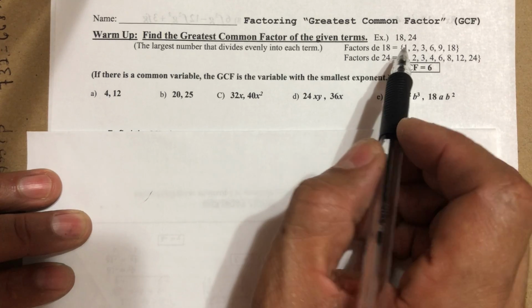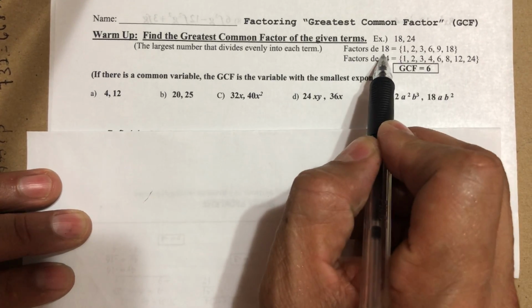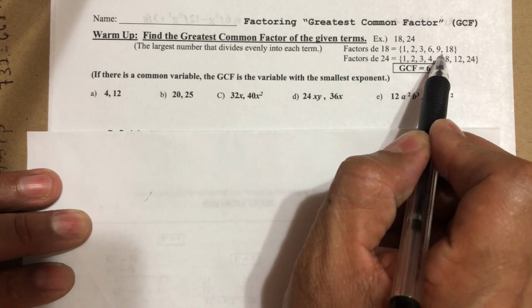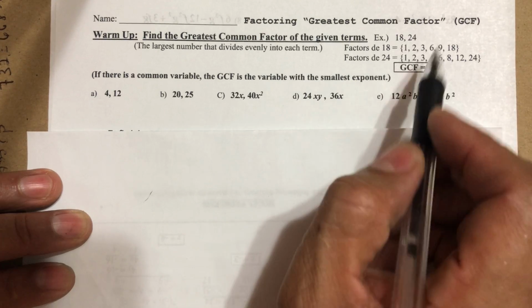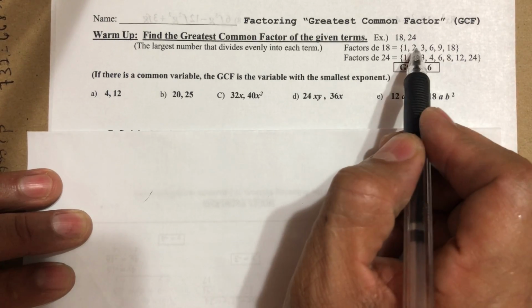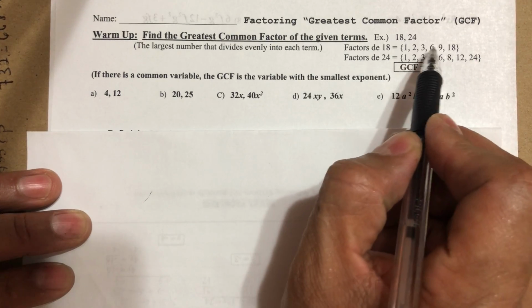So for instance, we know that 1 times 18 equals 18. 2 times 9 equals 18. 3 times 6 equals 18. And then we start going backwards. 6 times 3, 9 times 2, 18 times 1. That means all these numbers are factors of 18.